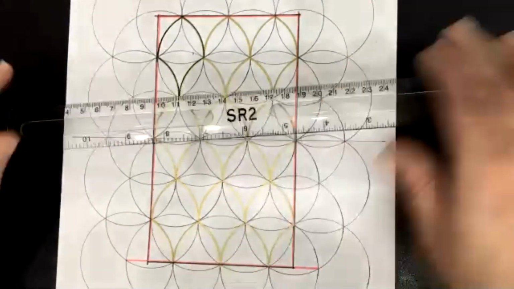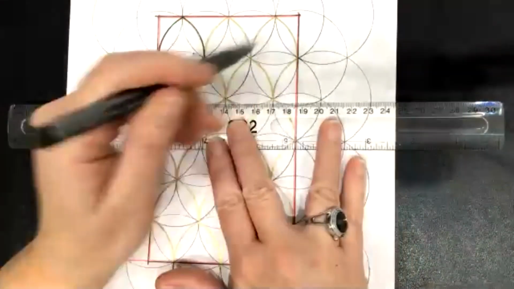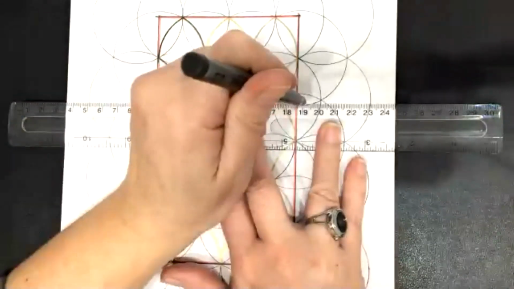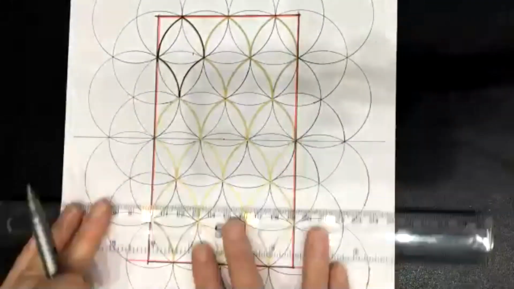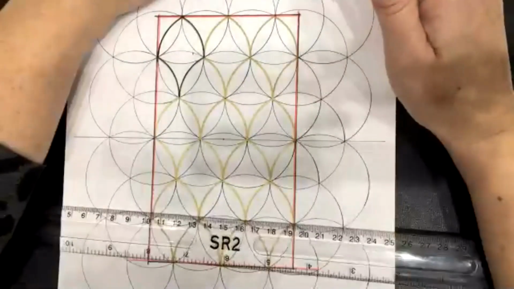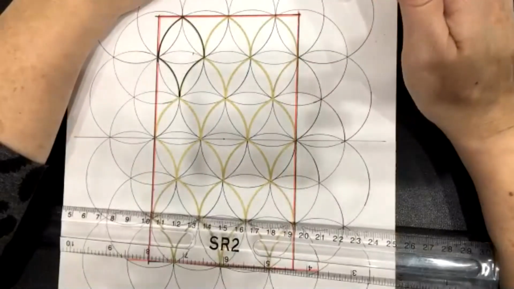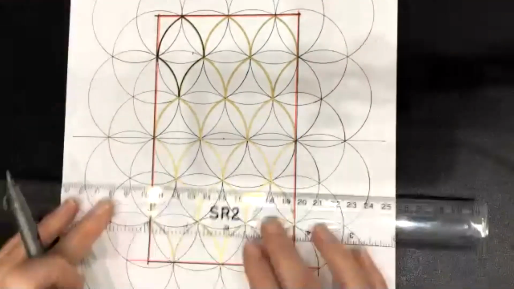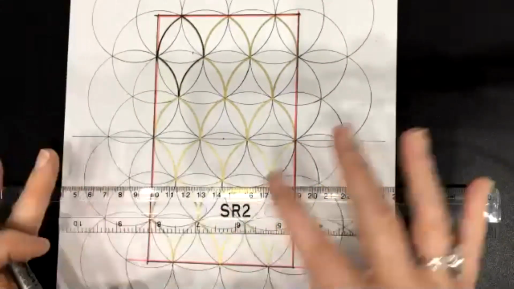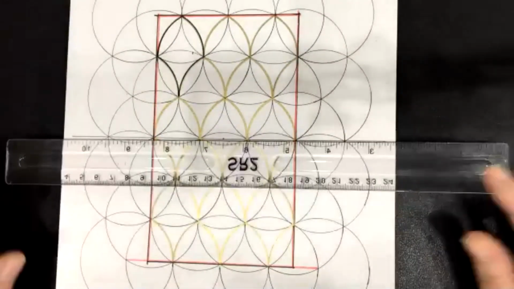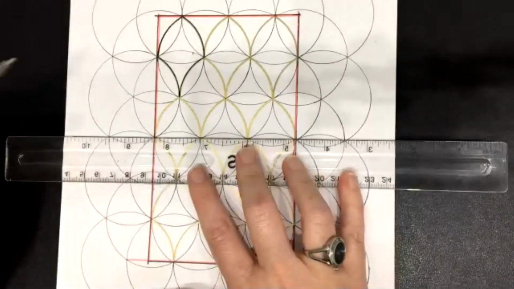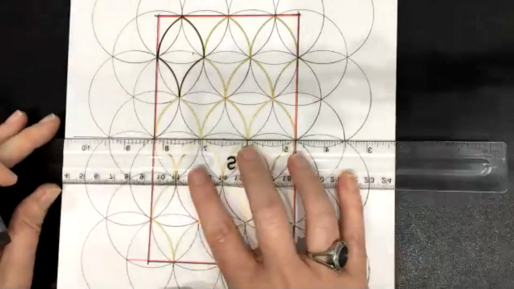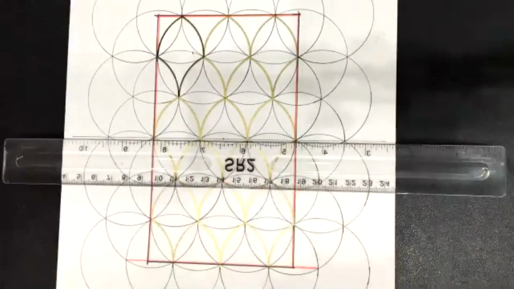If you outline with your ruler flat, sometimes when you pull your ruler away, it can smudge your line. So turning your ruler upside down, if it has a beveled edge, can eliminate that sort of smudge that you can sometimes get.